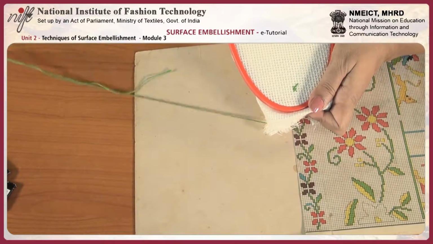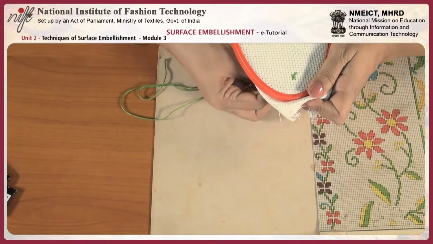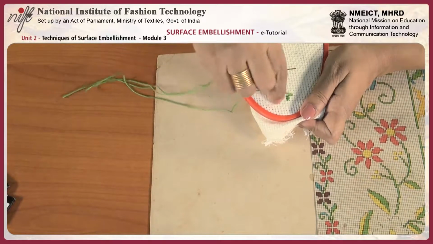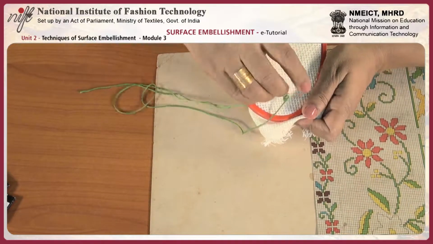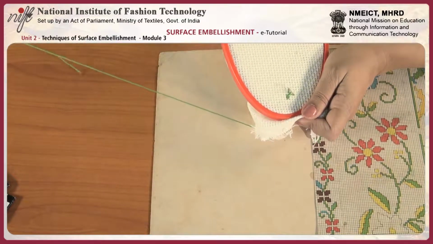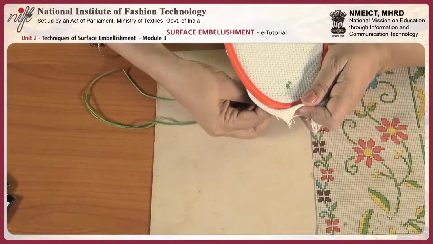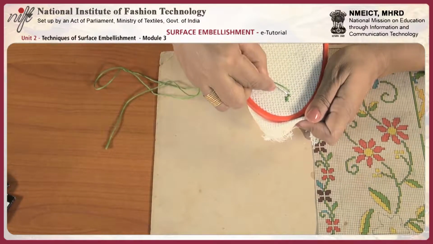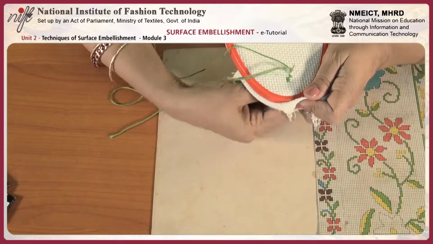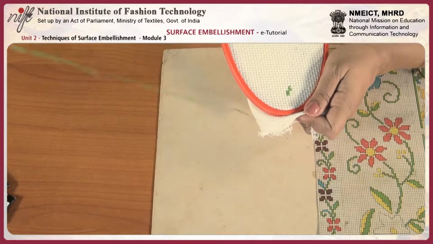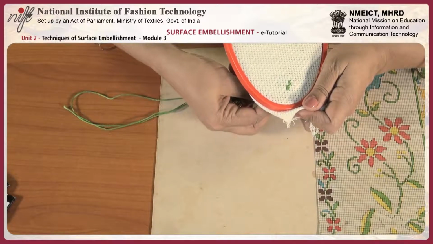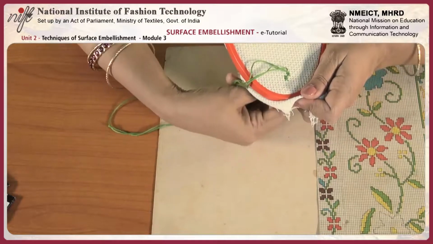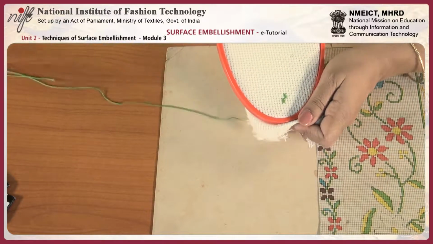This is half cross, and across that. Now we have one cross, and immediately the next one more, half cross, two crosses.